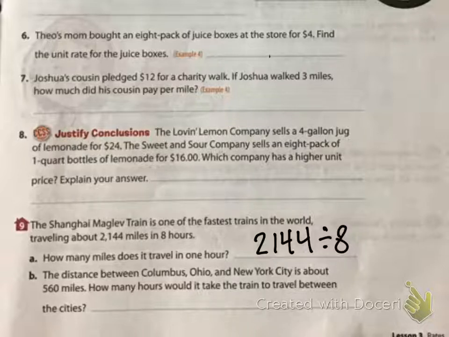2,144 divided by 8 is equal to 268. We're not really doing it, you guys can do it on your own time. So that's how many miles it goes in 1 hour.